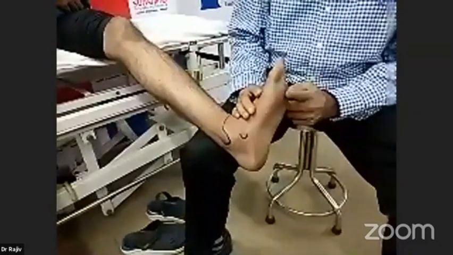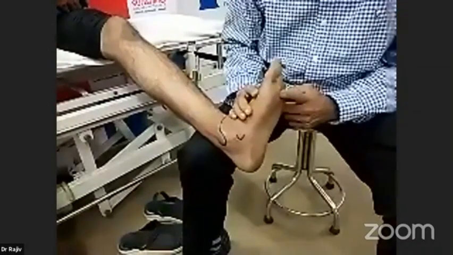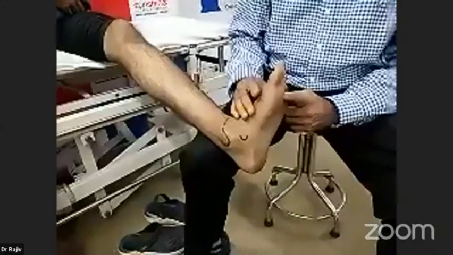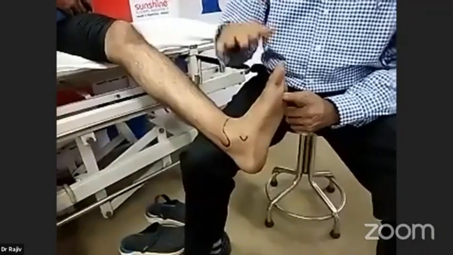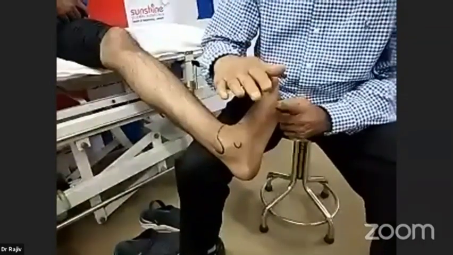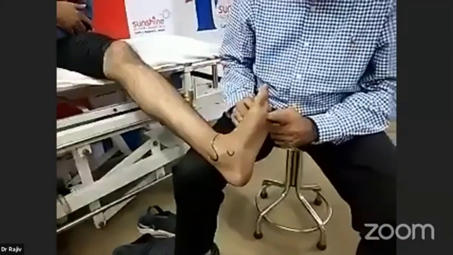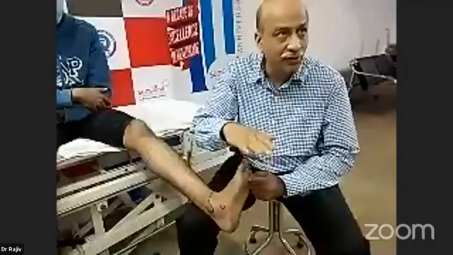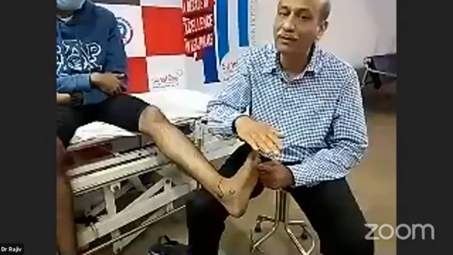If the callosity is at the level of the head of the metatarsal, then this metatarsal is giving more pressure during the metatarsal rocker onto the plantar aspect of the foot, and thereby you need a procedure where you need to dorsiflex the metatarsal. So you want to offload the pressure of the metatarsal head from the plantar aspect in such cases.